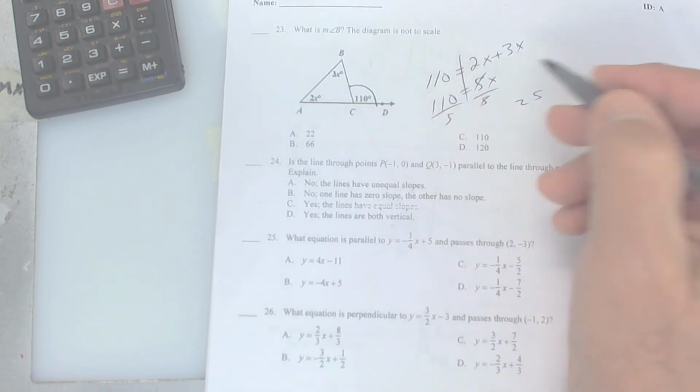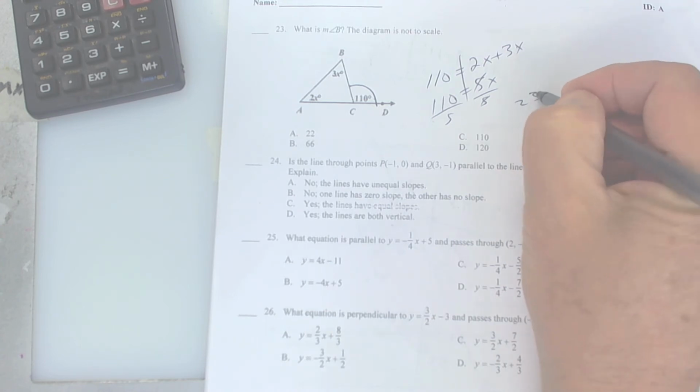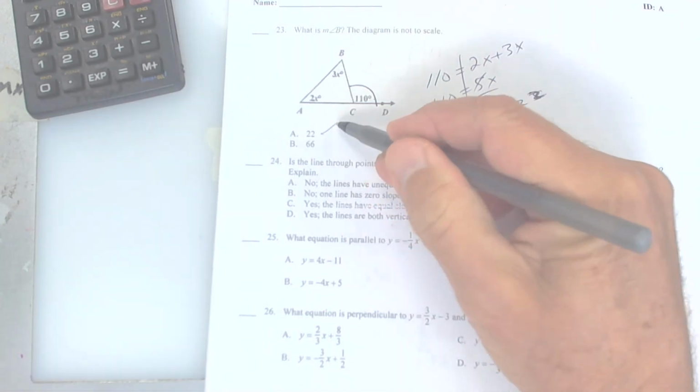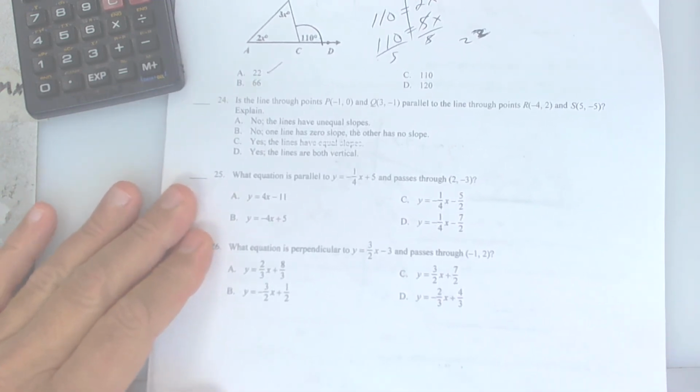5 goes into 11, 2, 10, 22. Sorry. 22 should be the answer. Okay, let's go on to 24. We're almost done.